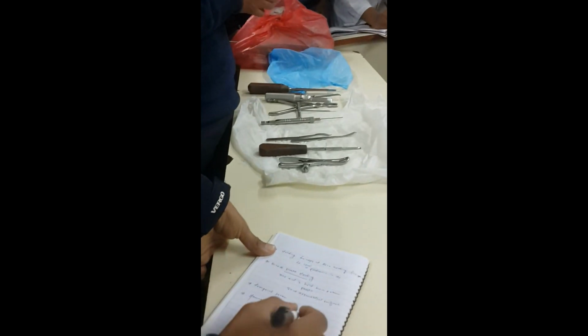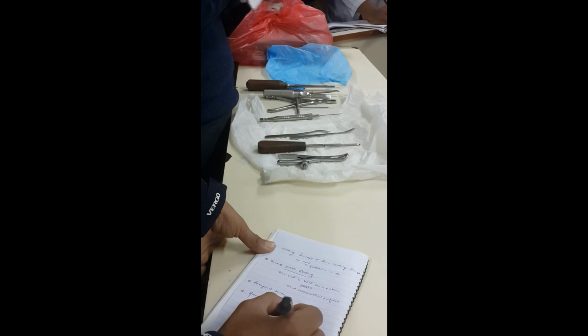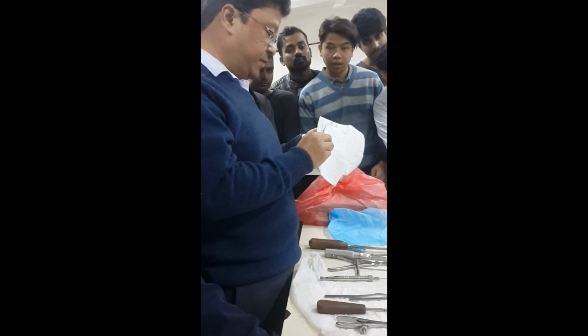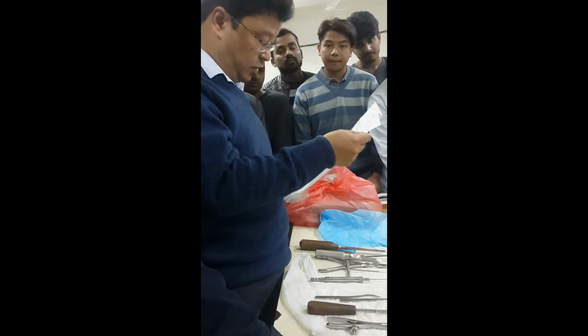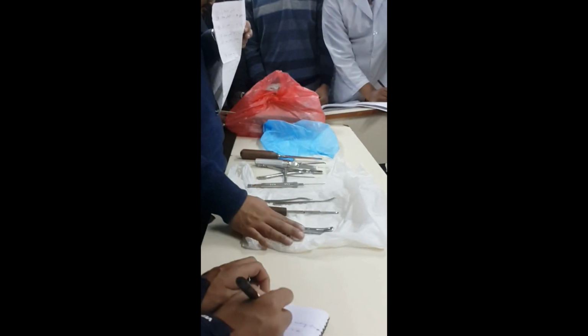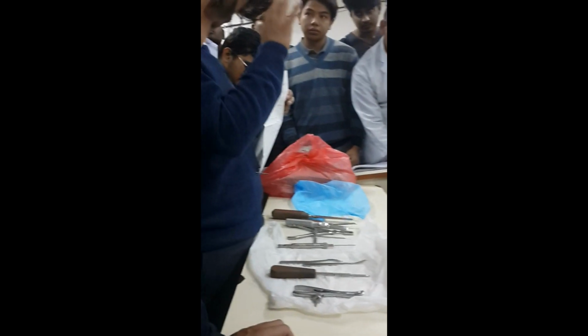So most probably only this will be kept, because we have this, but sometimes the examiner might want other things also, and it is important. They are big sizes, but there is a special type which is known as Lowman.